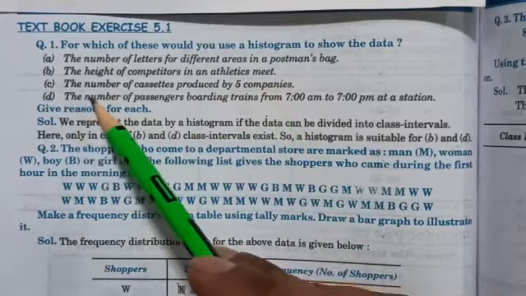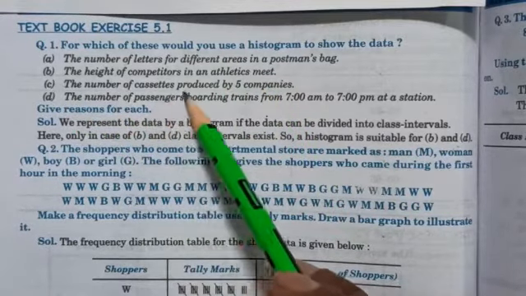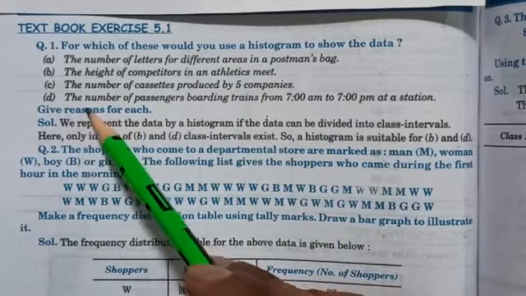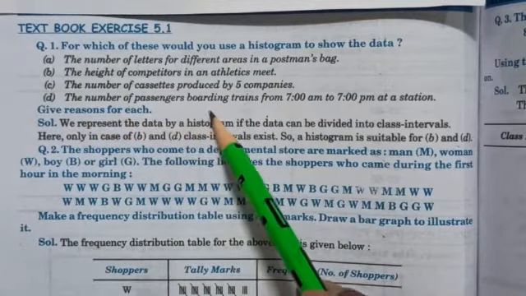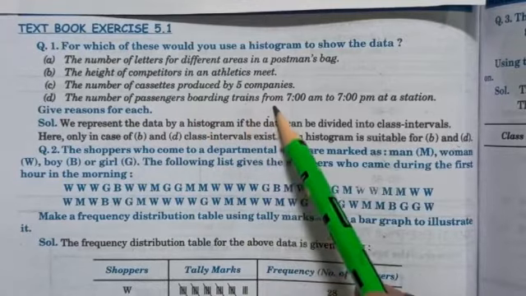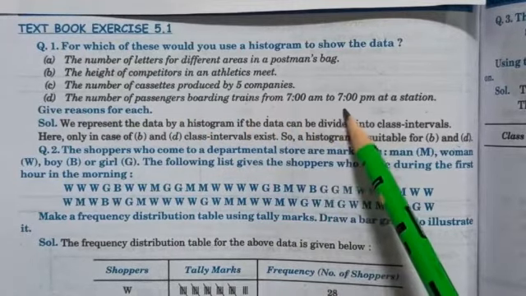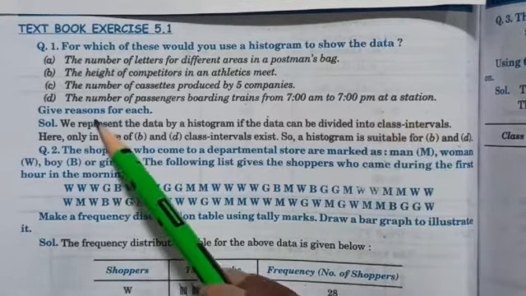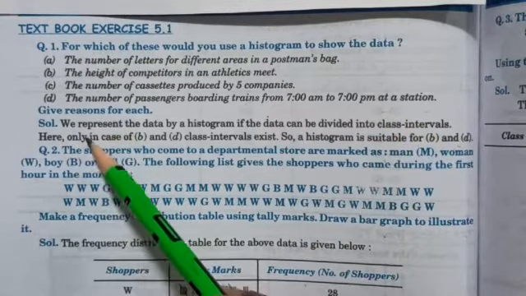C. The number of cassettes produced by 5 companies. D. The number of passengers boarding trains from 7 a.m. to 7 p.m. at a station. Give reason for each.